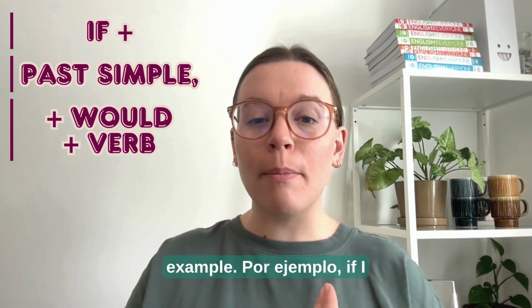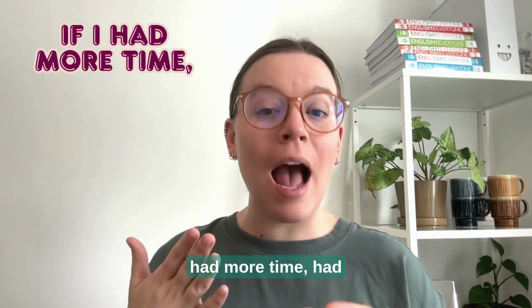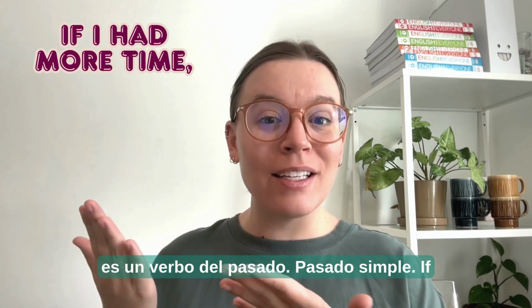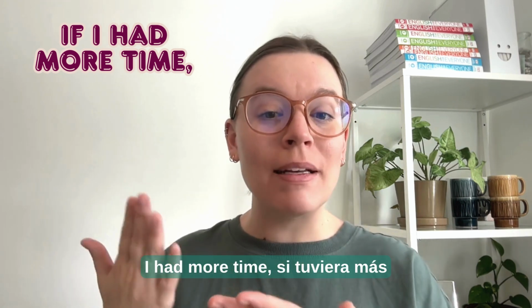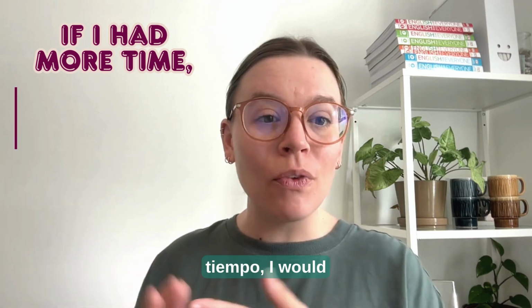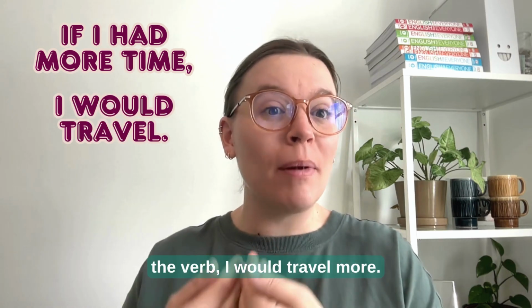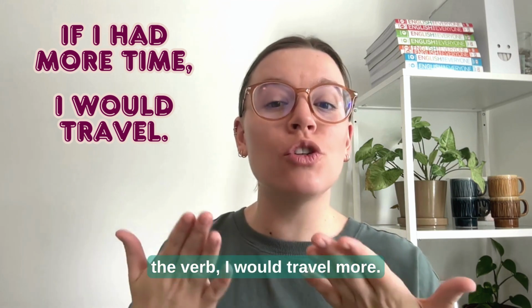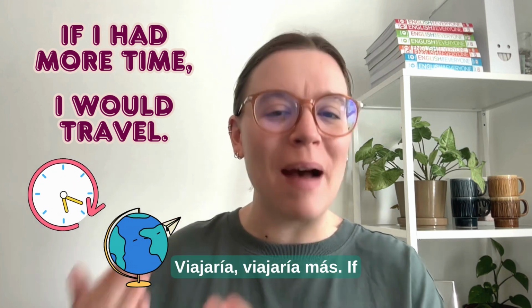So here's an example. Por ejemplo, if I had more time, had es un verbo del pasado simple. If I had more time, si tuviera más tiempo, I would travel, would plus the verb, I would travel more. Viajaría más.